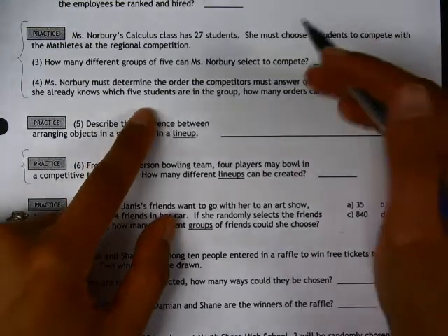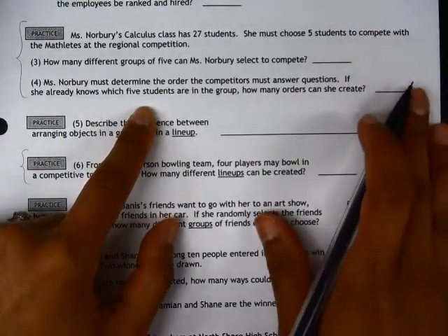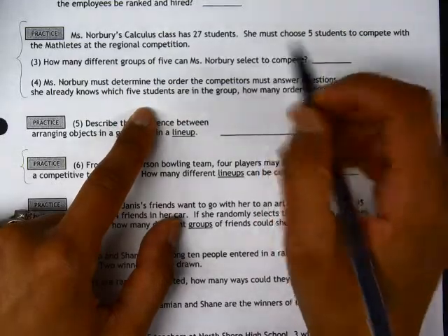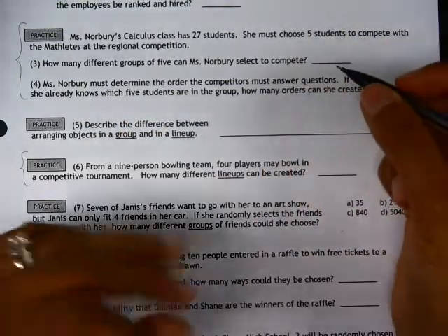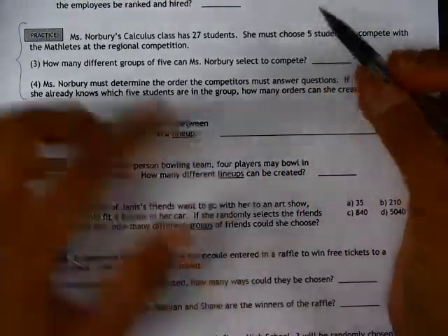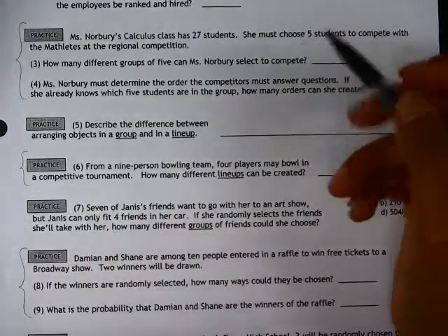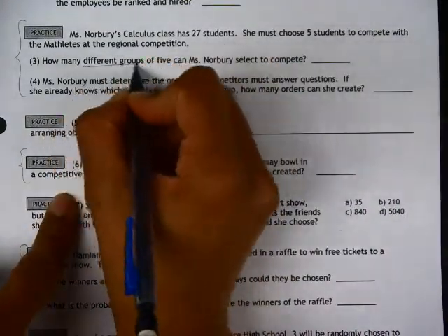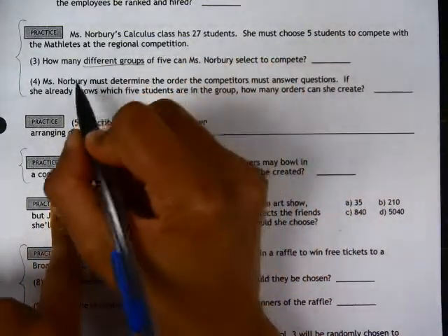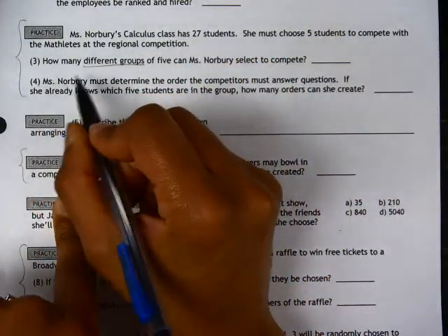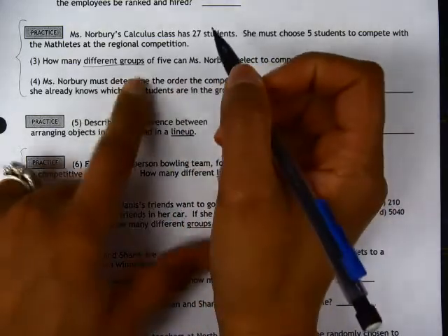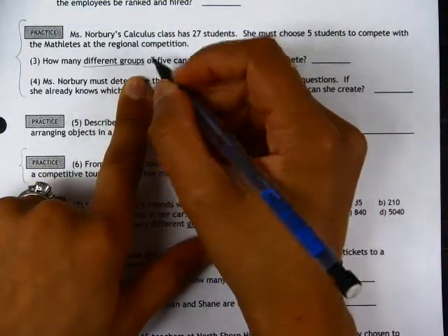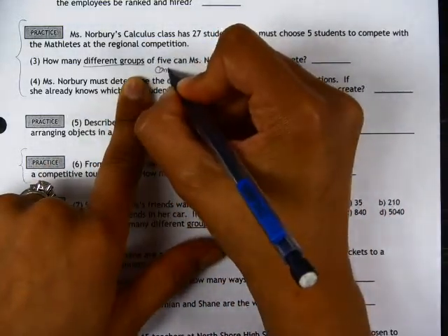How many different groups of 5 can Ms. Norbury select to compete? So on this lesson, the main thing to look out for is whether or not order matters in the question that's being asked. So in this case, she's choosing 5 students. There's no order involved. She's just picking a group of 5. So in that case, this is considered a combination.